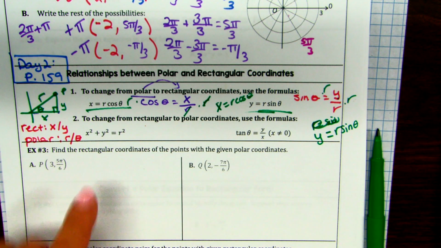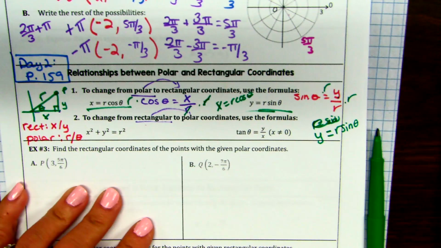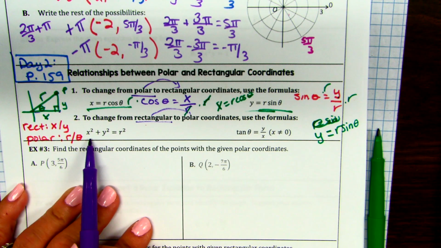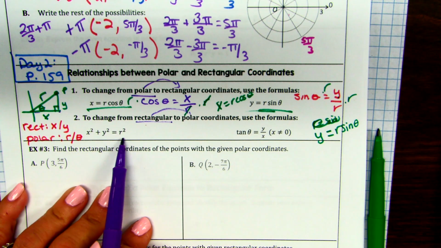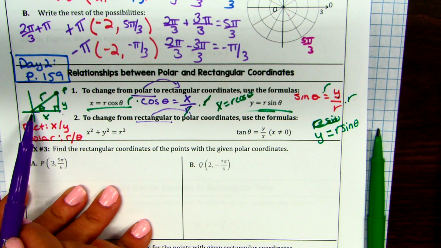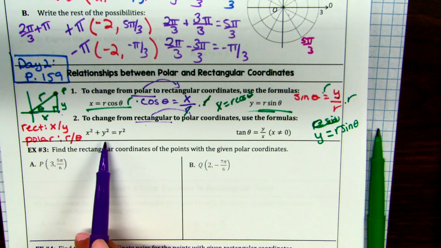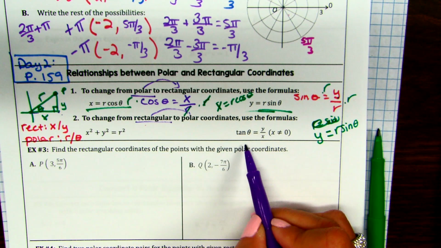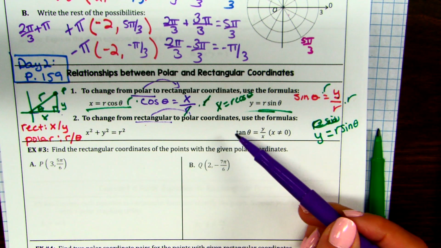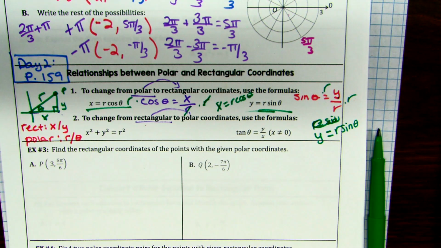All right, and then these two formulas are to help you go from rectangular to polar. And guys, look at this formula. X squared plus y squared equals r squared. What does that make you think of? Pythagorean theorem, right? X squared, y squared, those are 2 legs of a right triangle, equals the hypotenuse squared, which is r squared. So that's just Pythagorean theorem. And this is your quotient identity. Tan of theta equals y over x. Y is sine, x is cosine. So that's where those two come from.